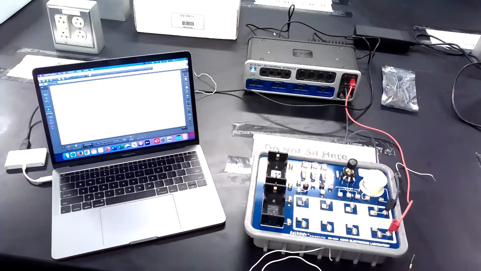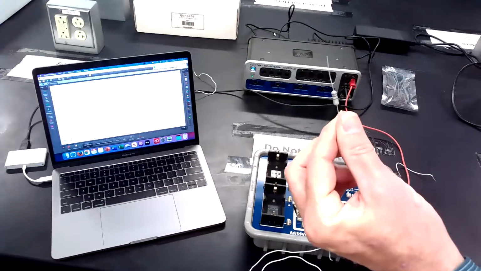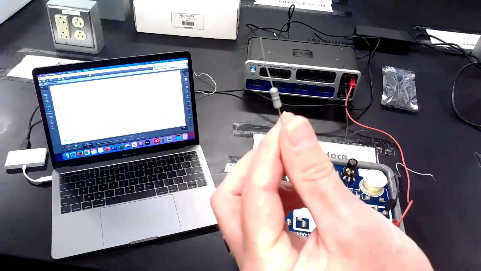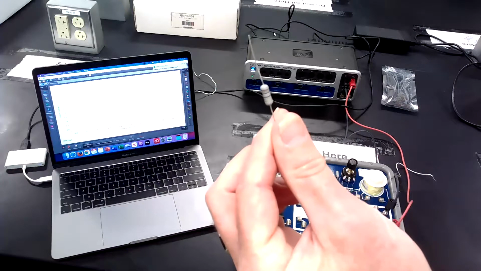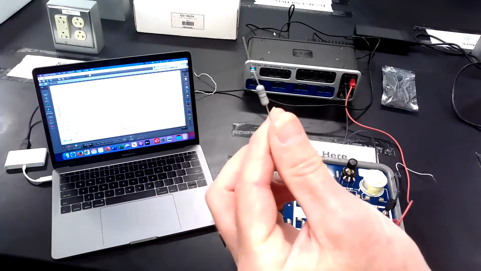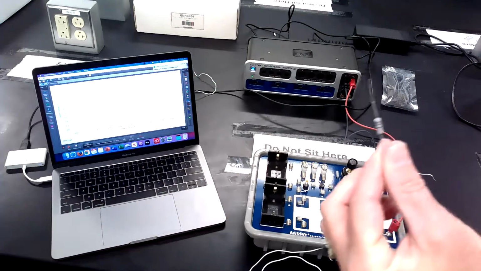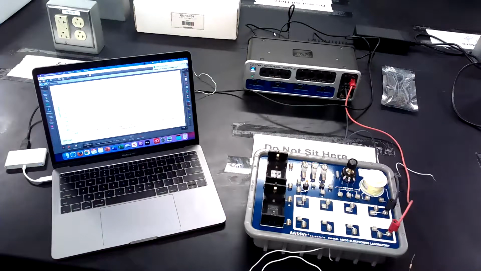Okay, so we're going to do our first resistor. Here it is right there. I don't know if you can really see that. It has a brown, black stripe, and then a gold stripe on it too. It's a little hard to see, but it is there.